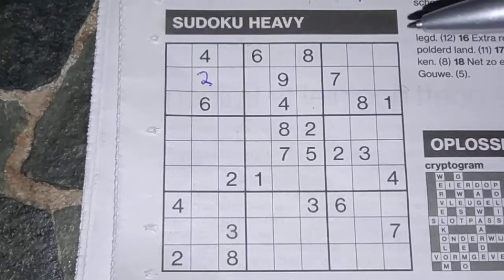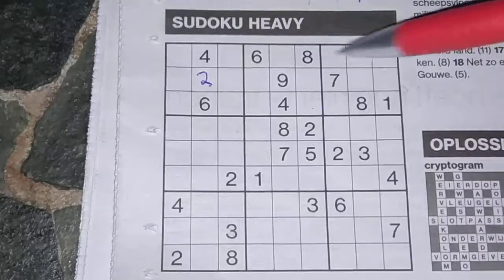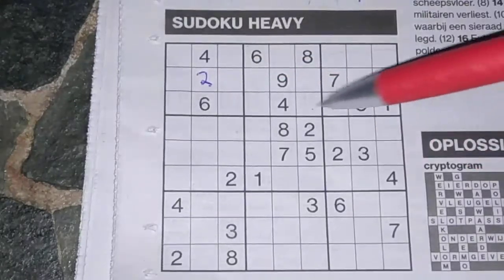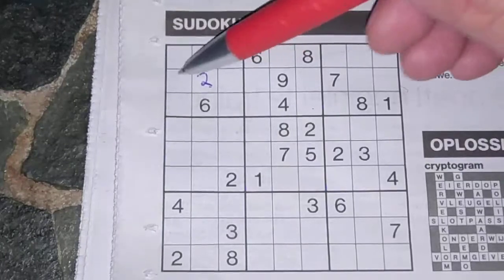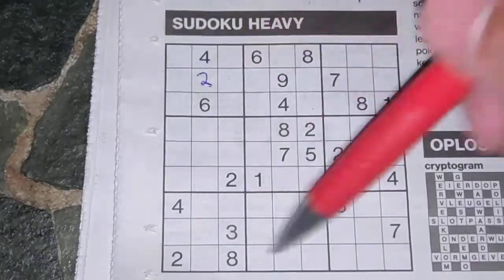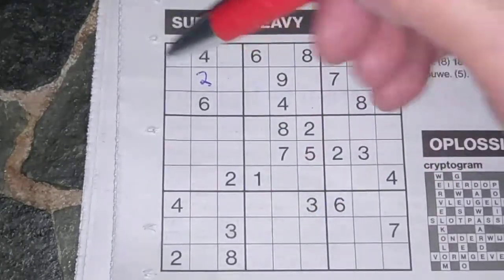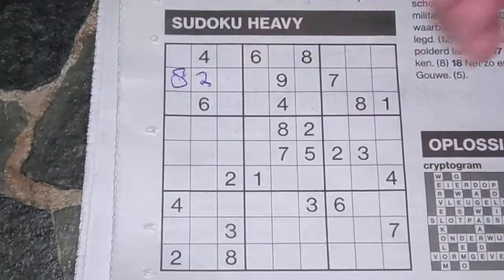I see here an 8 in this row, an 8 in the third row. So in the row between, the only 2 places for an 8 should be here or there. But I see here an 8, so no 8 there. 8 should be here.